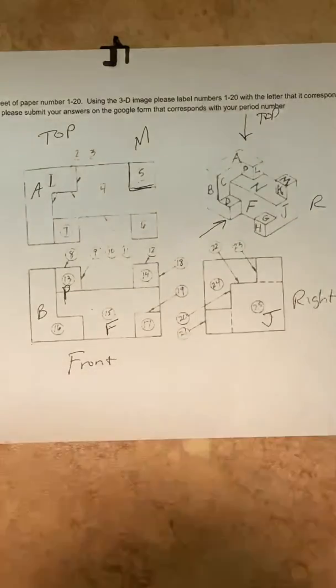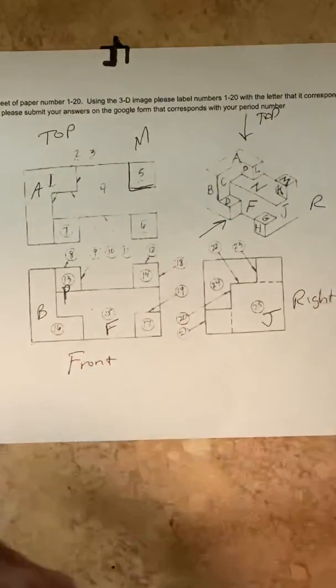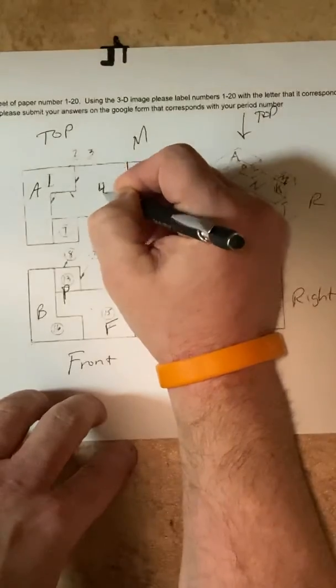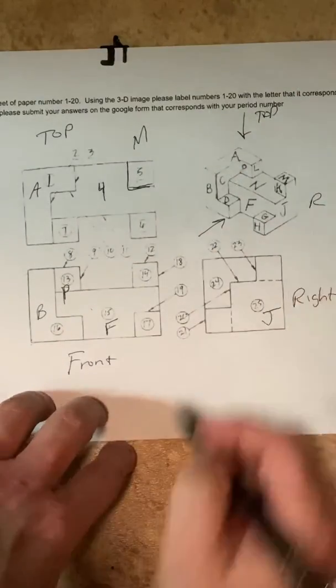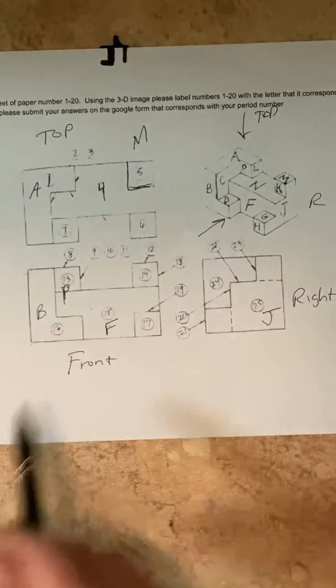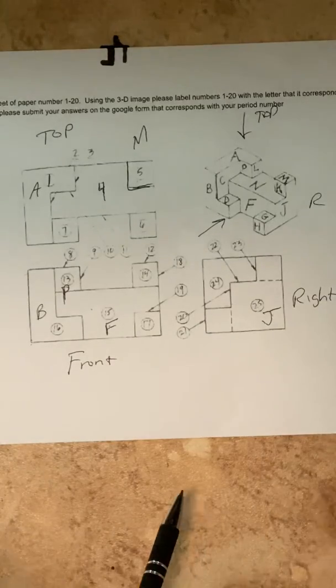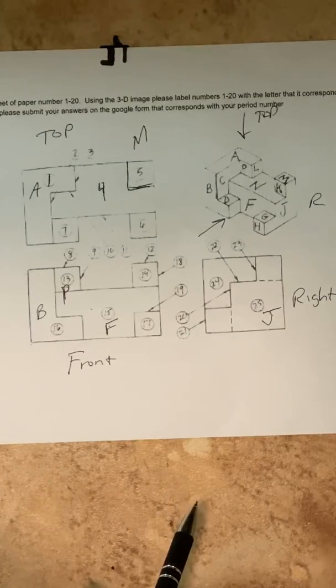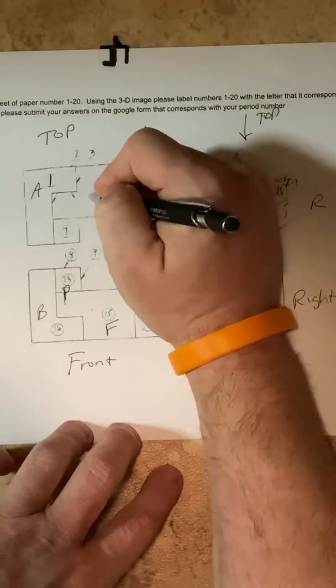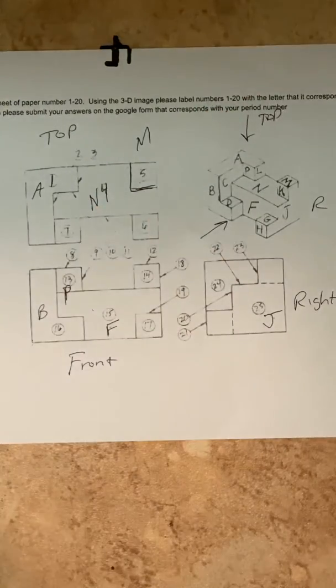Let's do one more on the top real quick. If you're looking down at the top, this is number 4. Looking down at the top, number 4, what letter do you think number 4 represents? That would be N, yes.